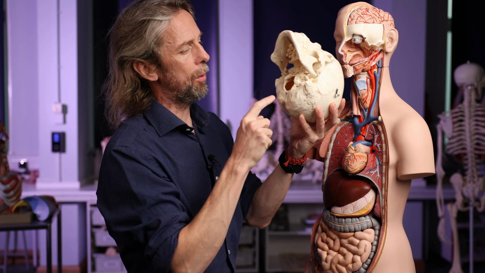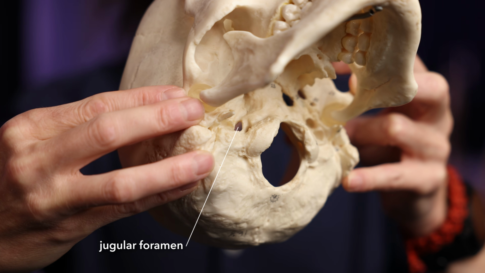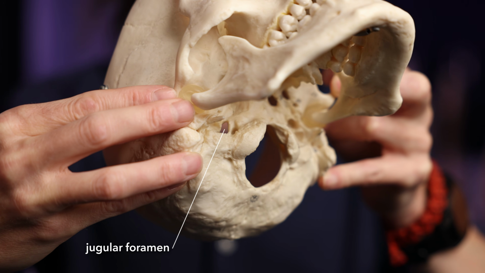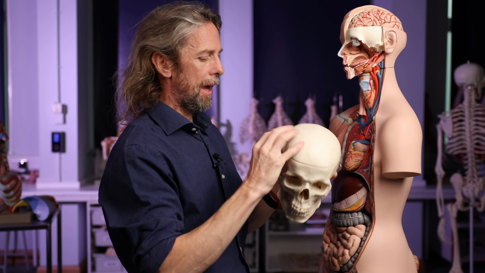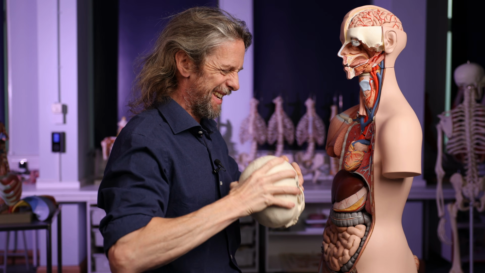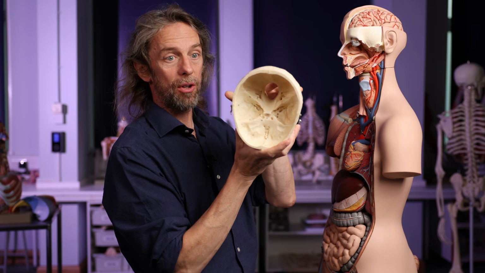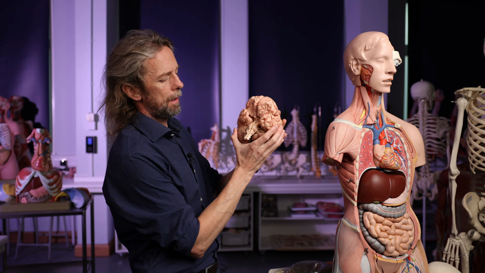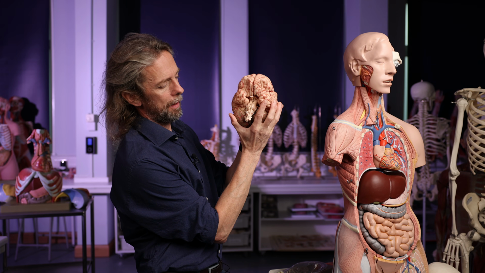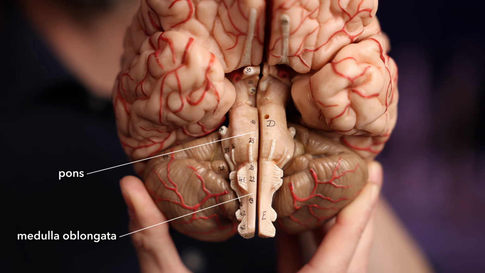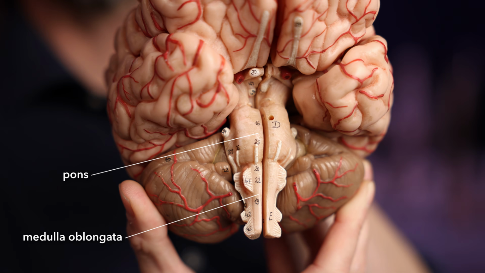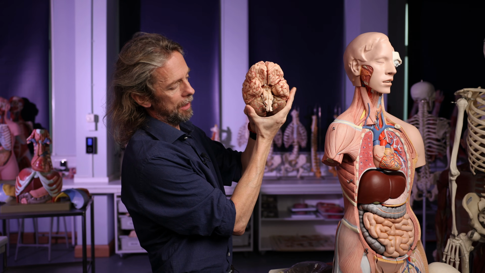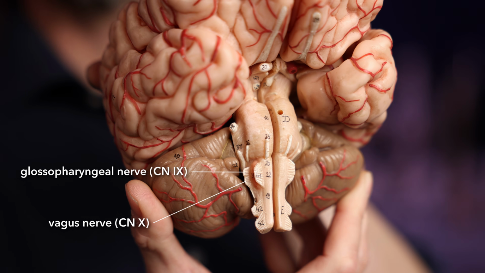And they will pass into the skull through the jugular foramen, right? So they're going to be running up here. And then once they've passed through the jugular foramen, they will be inside the cranial cavity, right next to the brainstem. And there's the brainstem. They will enter the medulla oblongata. And of course, we number the cranial nerves pretty much in sequential order from superior to inferior. So they're entering the medulla oblongata down there.